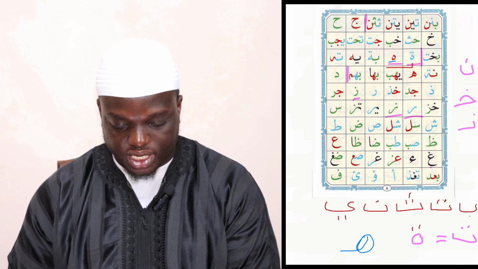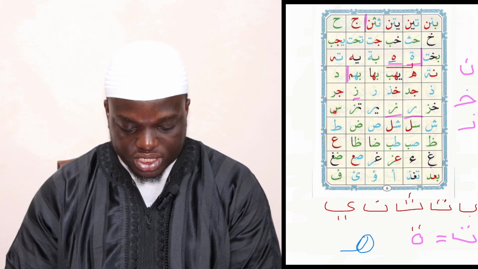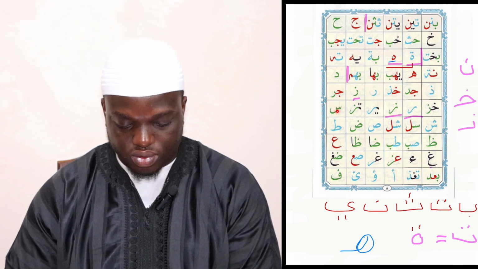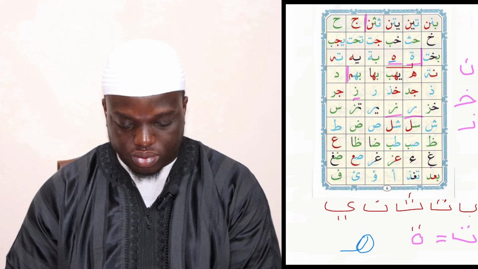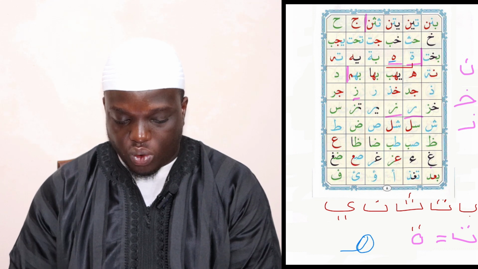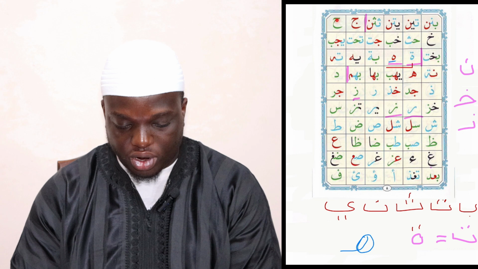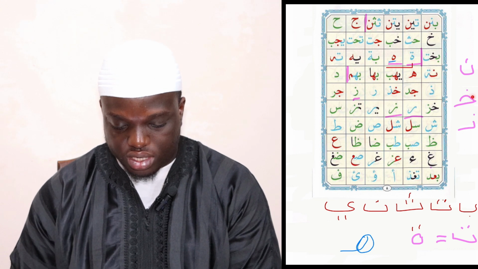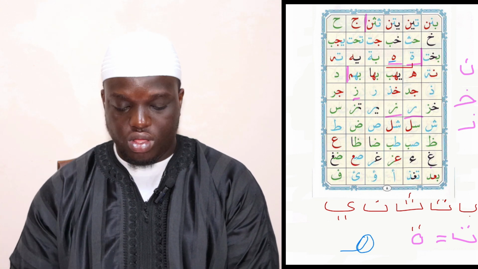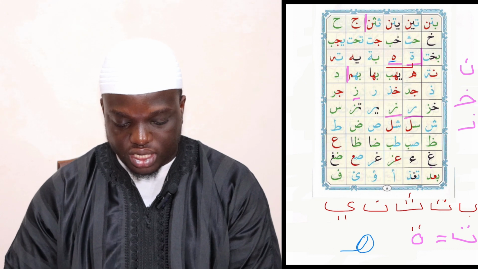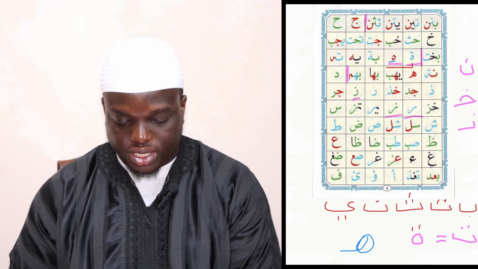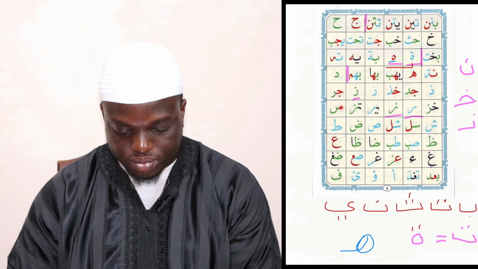Right now we're looking at the seen and sheen. The seen and sheen have a small W. The same way as with kha, when you're connecting it, only the upper part is shown. Seen and sheen as well. When it's connecting, you only see this part.